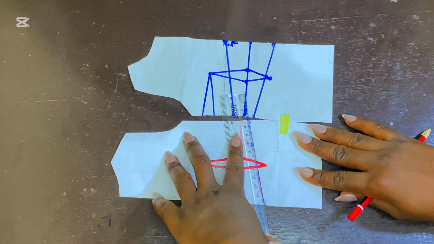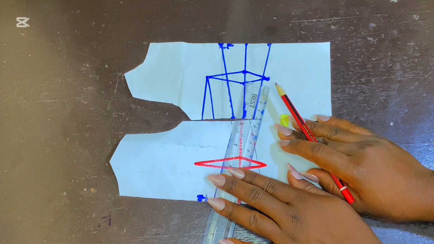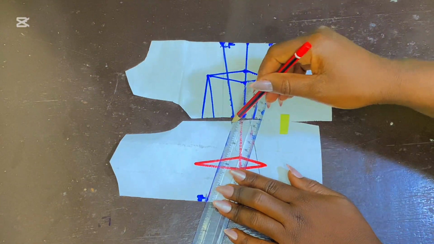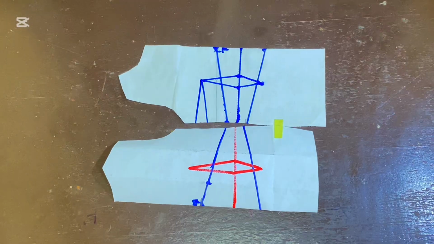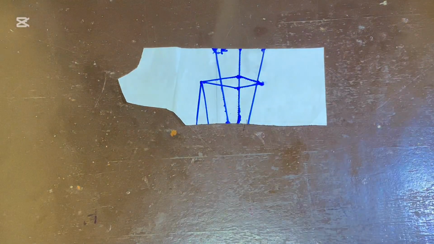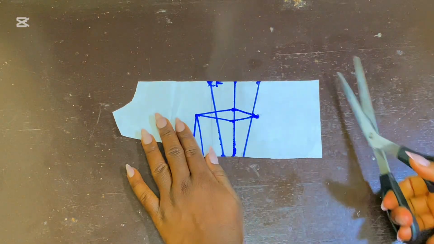And then you connect it like this as well. And you do this one like this as well. And this is what we have. Now I'm just going to go ahead and separate them again and then continue working with the front bodice. I'll go ahead and trim off the pieces like this.